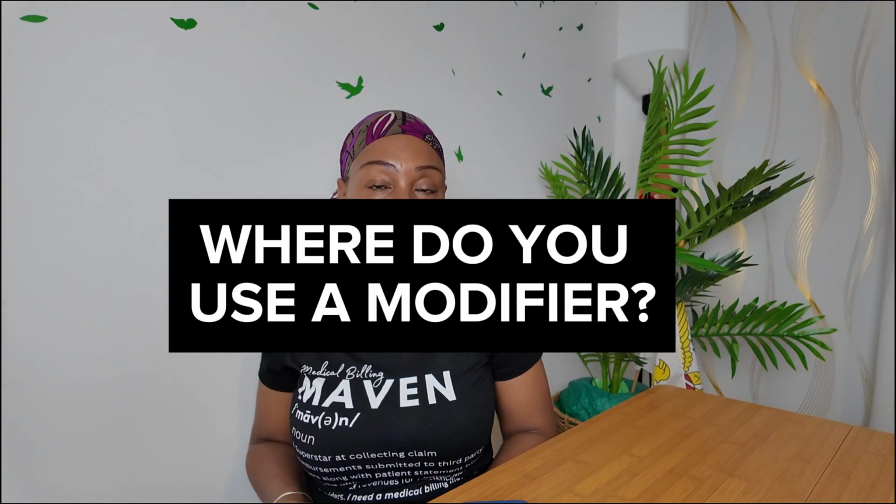Now, the modifier is usually two characters. That can be two letters, two numbers, or a letter and a number, but it's normally a two-digit character. You may be wondering, where do you use the modifier? You use the modifier on the claim form, and you make sure that you use the modifier on the CPT code or the HCPCS code. You do not use a modifier on anything else. You don't put a modifier on a diagnosis code. You don't put a modifier on any of the NPIs or tax ID numbers, none of that. The modifier only goes on the CPT code or the HCPCS code.